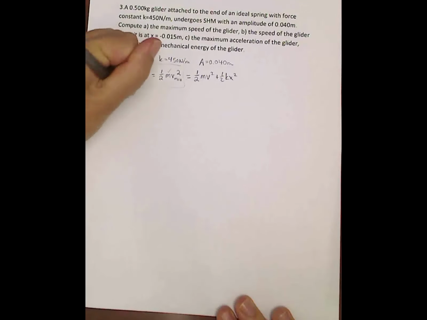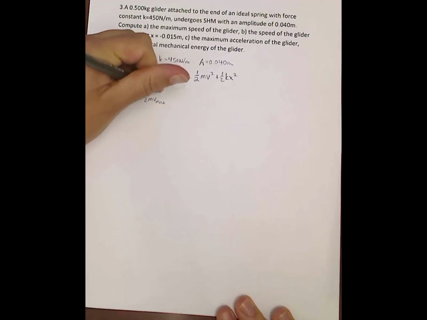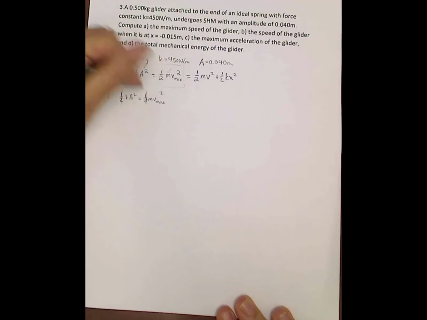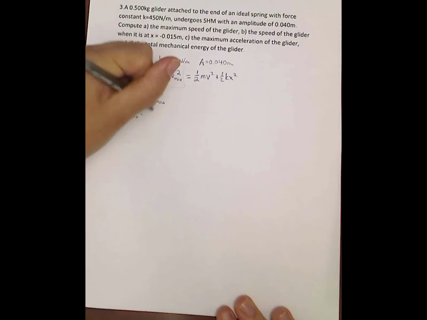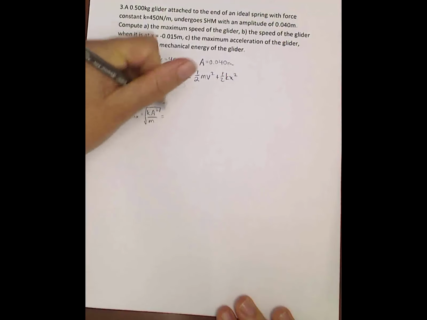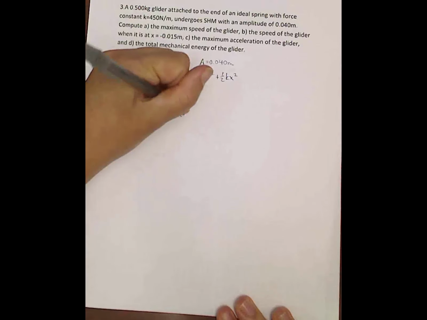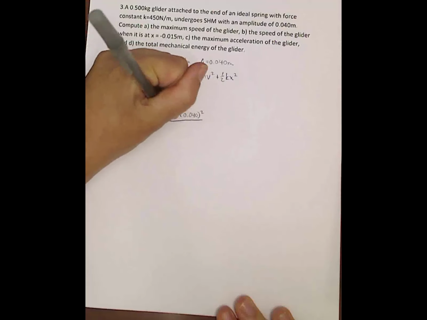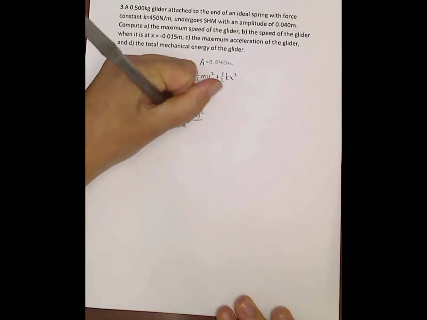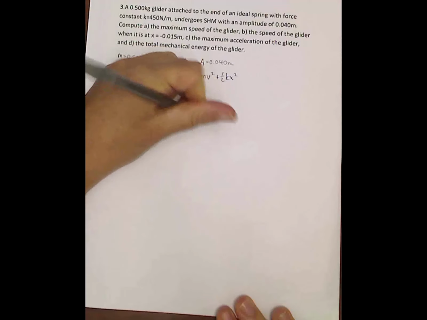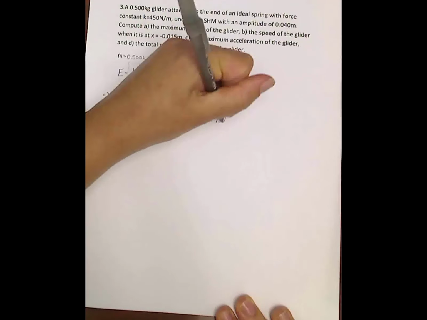So for A, I've got 1/2 Ka squared is equal to 1/2 mv max squared. And this just looks like something that we did back in chapter 6, right? So v max is equal to the square root of Ka squared over m. So that's 450 times A, which is 0.040 squared, 4 centimeters, divided by a mass of 0.5, square root, and I get my maximum speed is 1.20 meters per second.